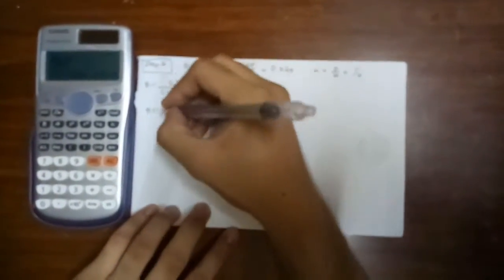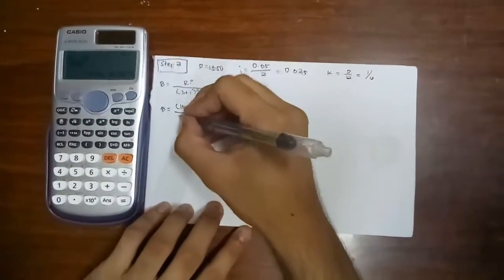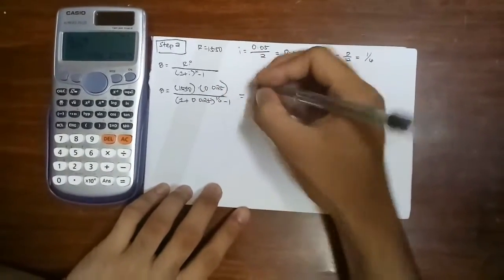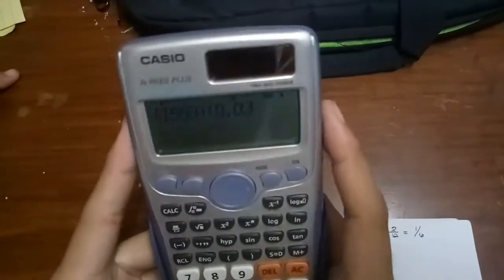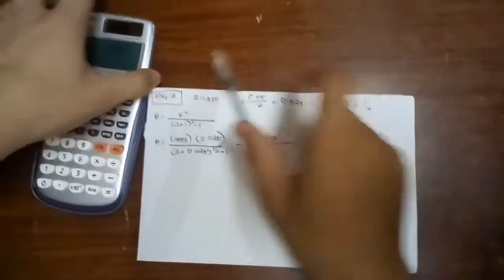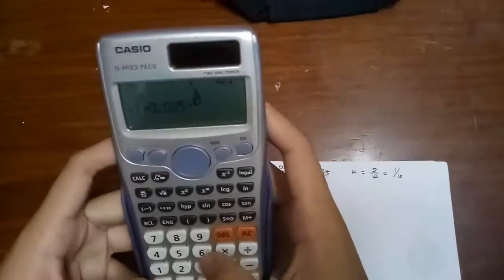Now that we have identified the given and missing variables, the formula and the steps that we are going to use, get your calculators and let's solve. Step A. Converting. First, add the given variables to the formula. Second, in the numerator, multiply the given variables. While in the denominator, add 1 to 0.025 raised to the power of 1/6 minus 1.